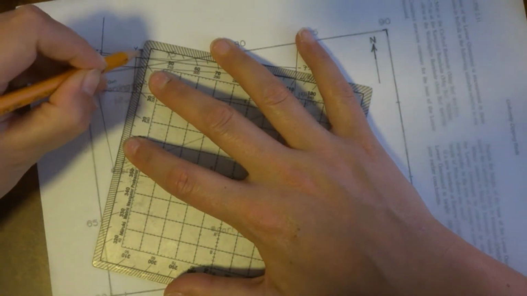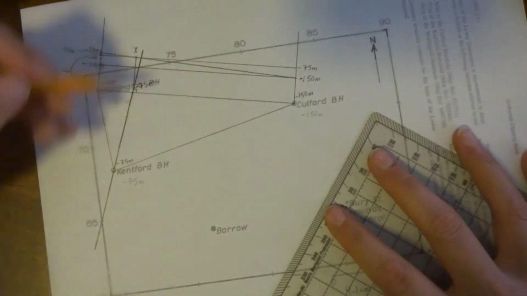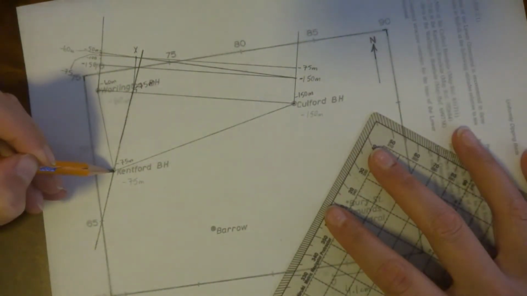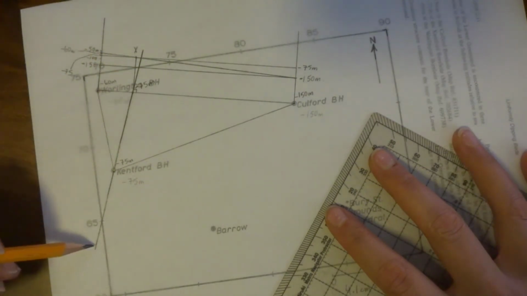So the minus 75 that we've calculated intersects the minus 75 in the borehole down here. And this is our strike line.